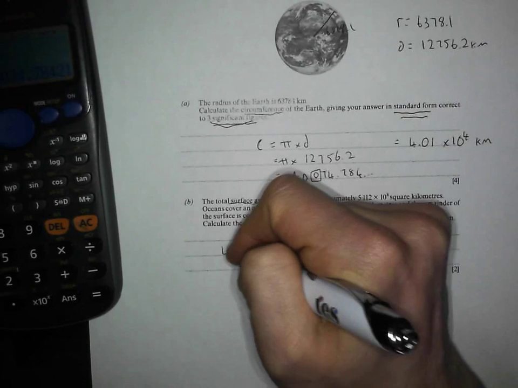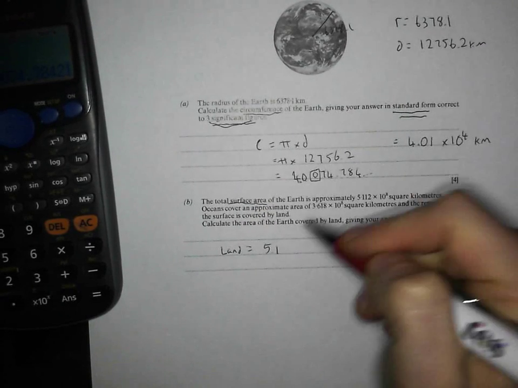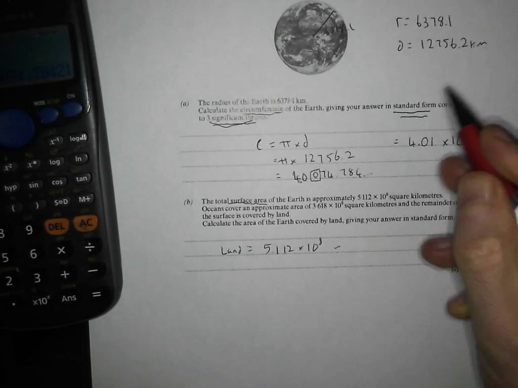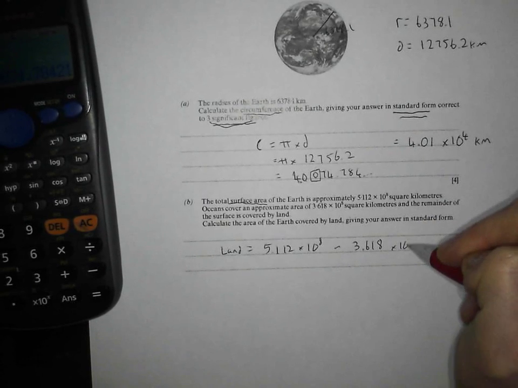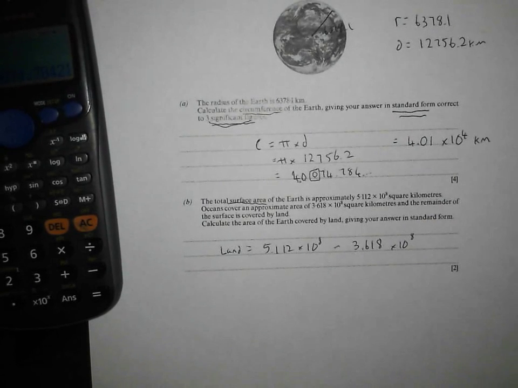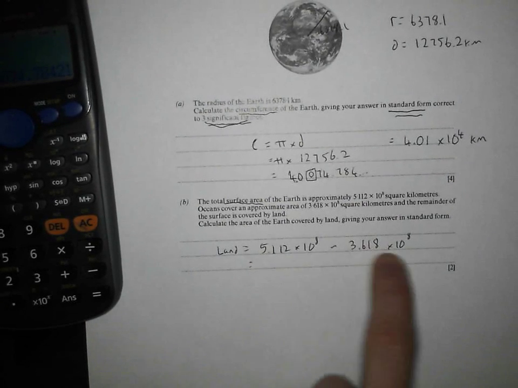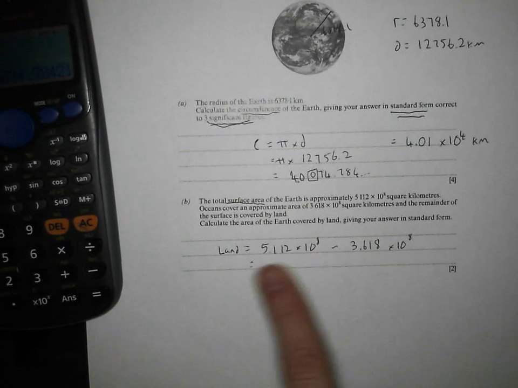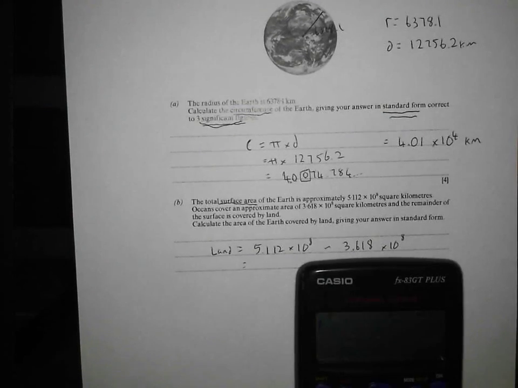So land is going to be equal to 5.112 times 10 to the 8, take away 3.618 times 10 to the 8. And I'll tell you the nice bit about this particular question. Because my powers are the same there, I can just subtract those to get my answer, instead of having to bang it all into the calculator and convert forward and convert backwards. So this actually has been very nice to us at the end here.